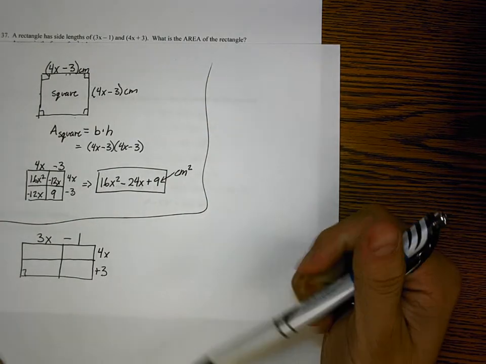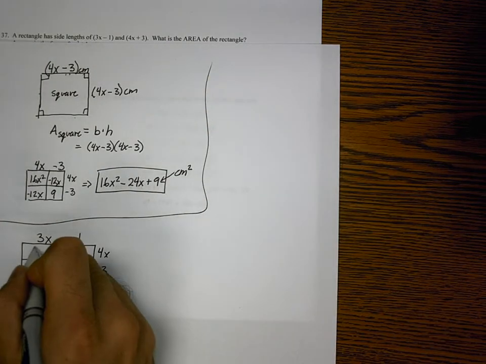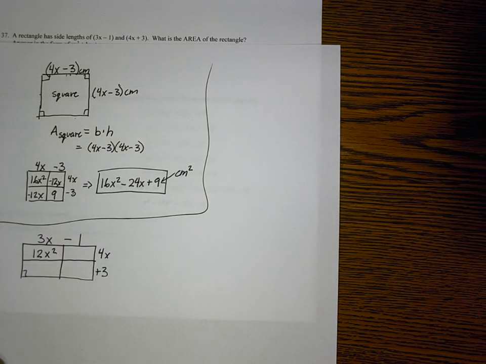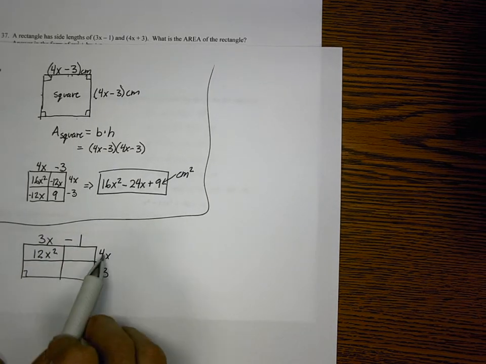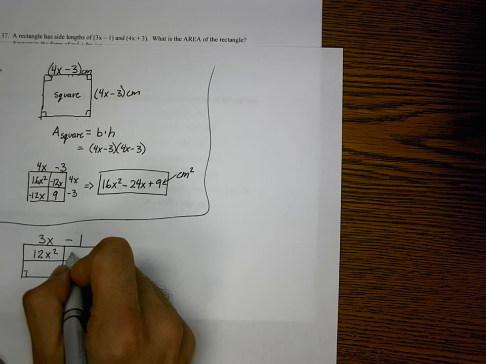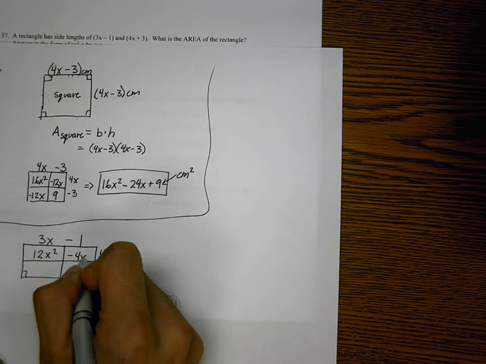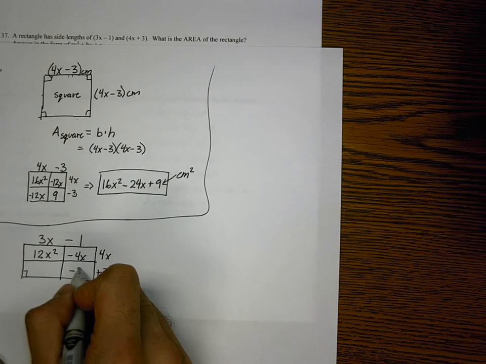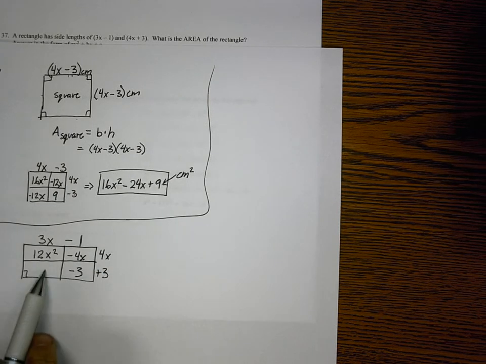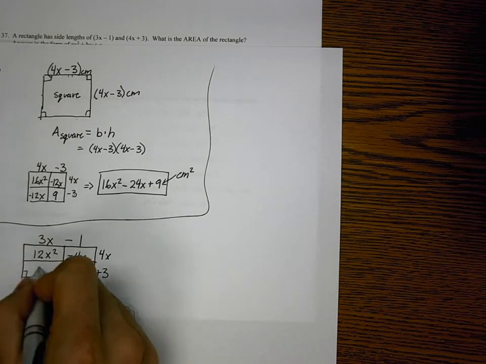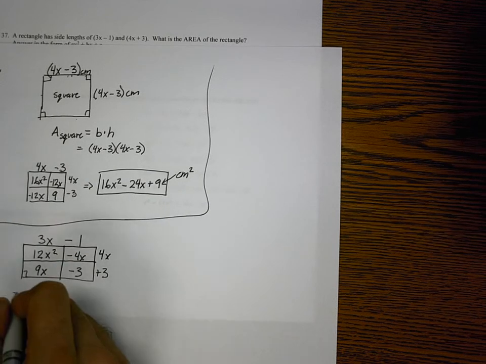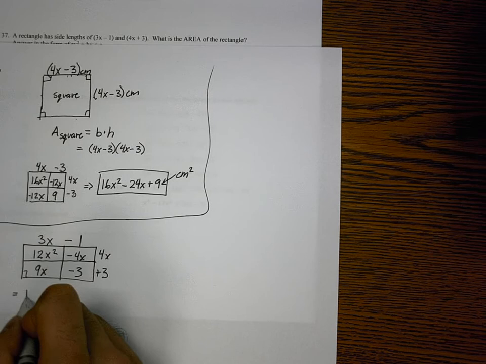So 3 times 4 is 12. X times x is x squared. Negative 1 times 4x is negative 4x. Negative 1 times positive 3 is negative 3. And then 3x times positive 3 is 9x. Again, combine like terms. Add everything together, 12x squared.